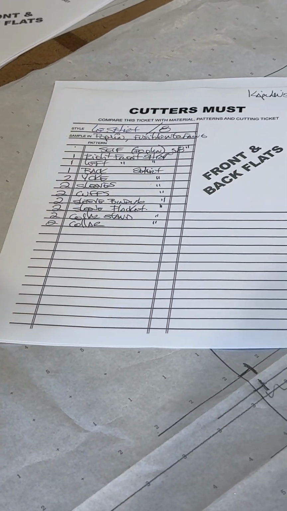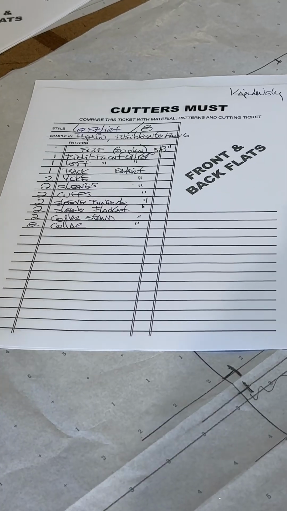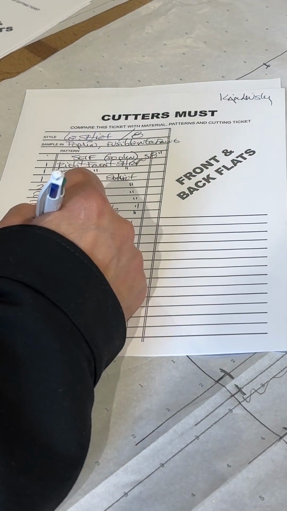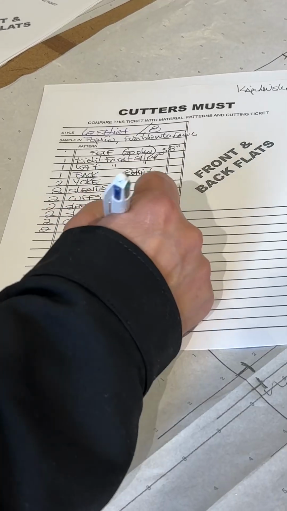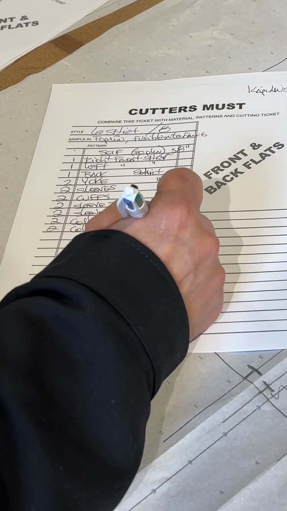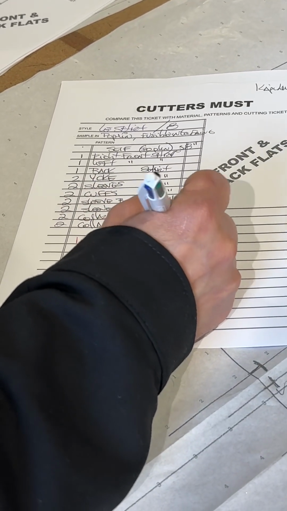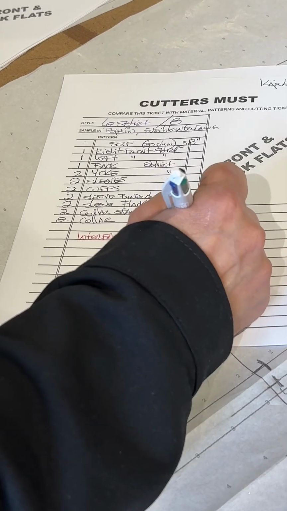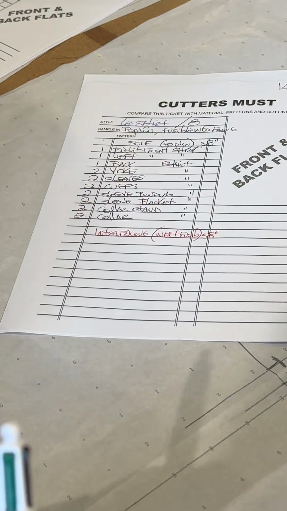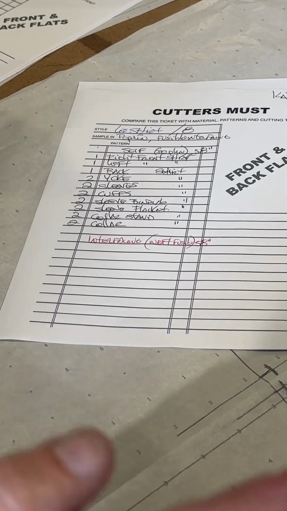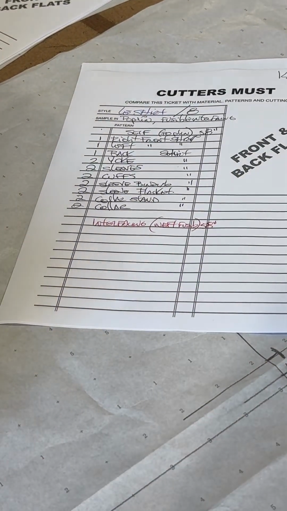Then we switch into red. And we're going to put interfacing. And I'm going to put weft fusible. And I know that that is also 58 inches. It's actually 60, but it has a selvage, and you never use the selvage. So you want to make your marker a little narrower.